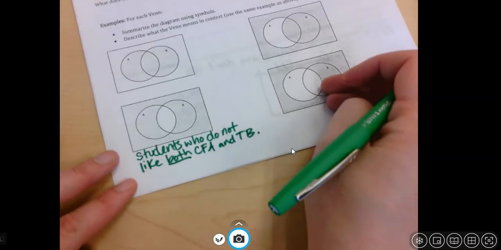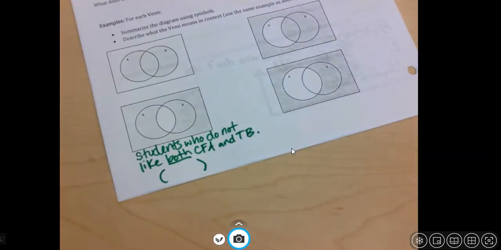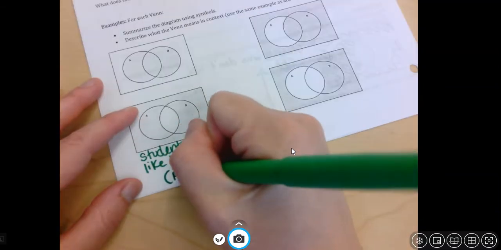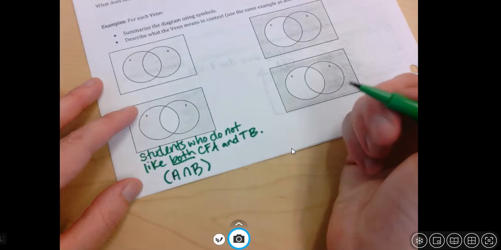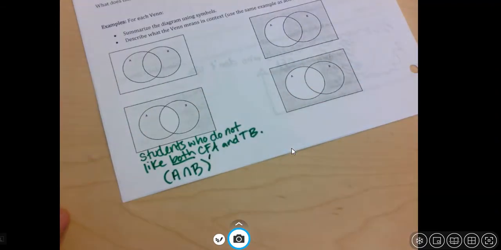Okay, and then let's start by saying, what are the symbols for both? Would I use a union or an intersection for both? The union, remember, describes the whole thing. I just want the middle part, so that's going to be the intersection. So I have the intersection of A and B, but I want to say not that, so I put a not outside, like that. Intersection of A and B is the middle part, and when I say not that, it means everything else.